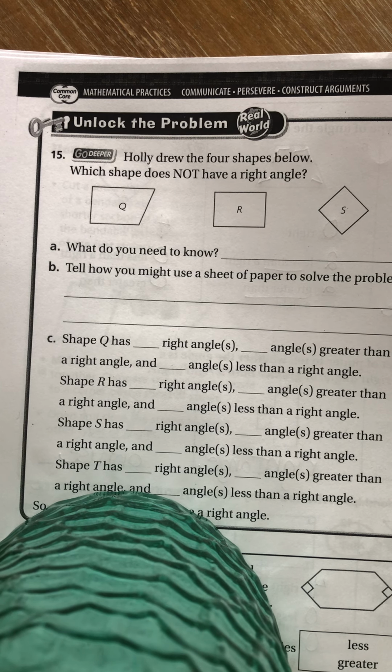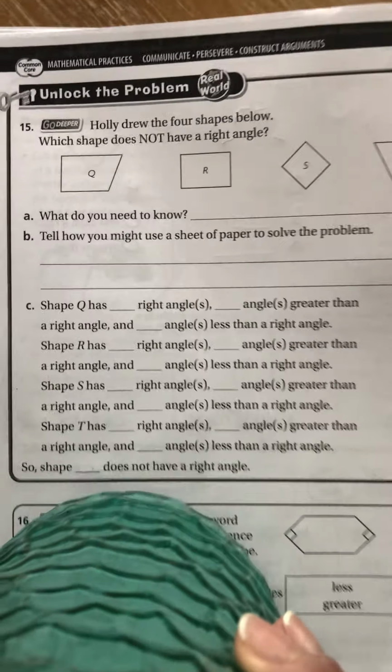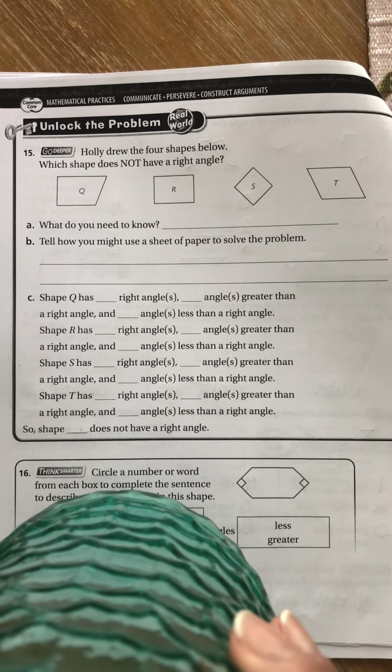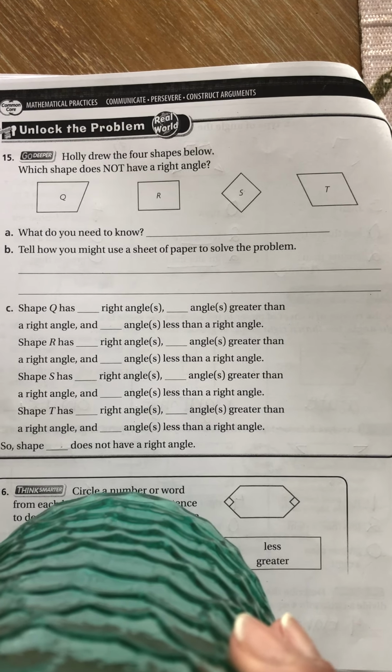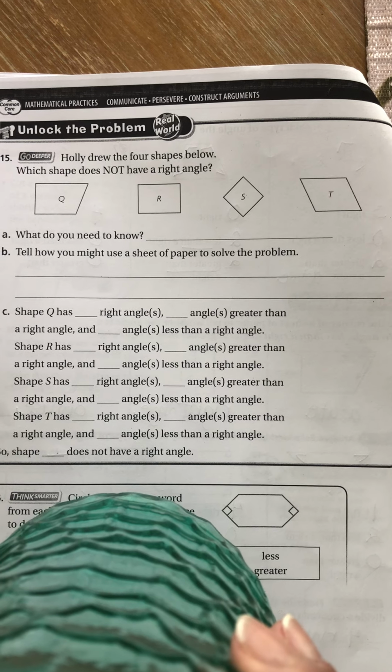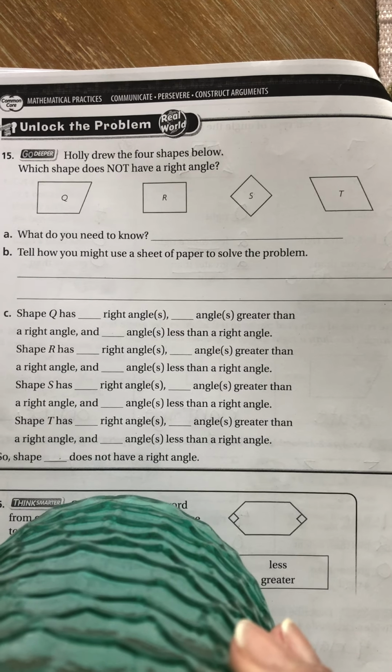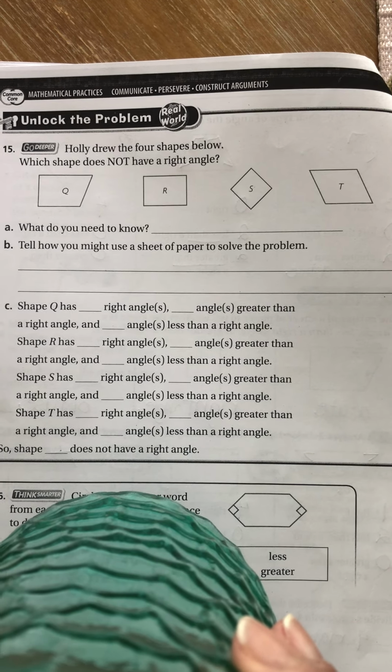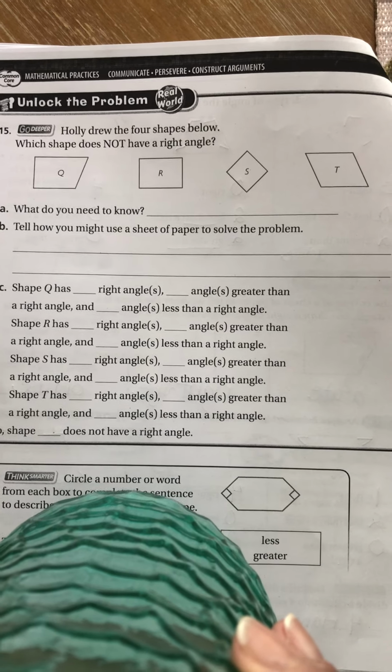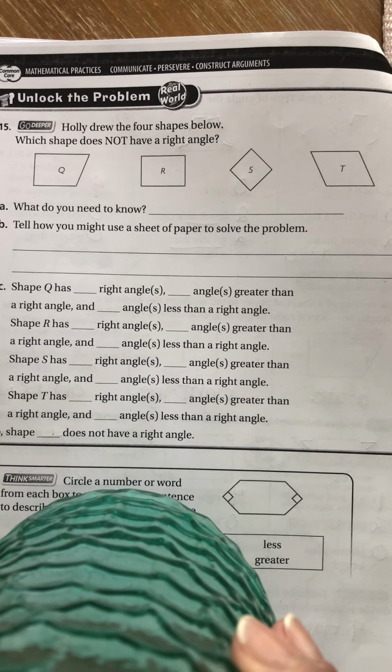Let's look at number 15. It says, unlock the problem. Holly drew the four shapes below. Which shape does not have a right angle? So here are the four shapes: shape Q, shape R, shape S, and shape T. So what they're asking is, which one of those shapes can you not put a perfect square in the corner?